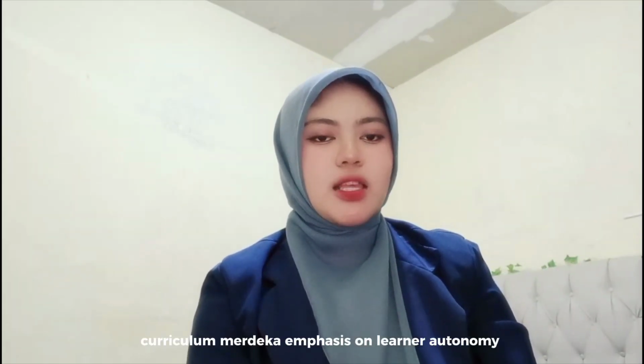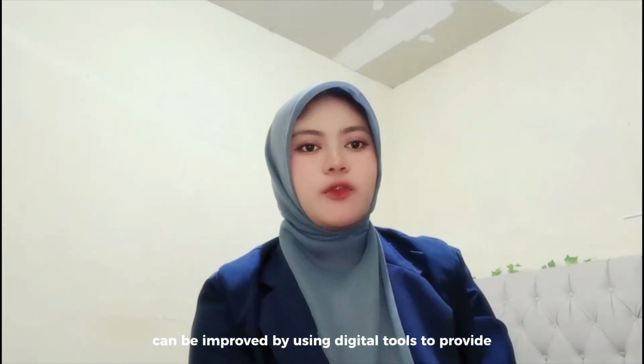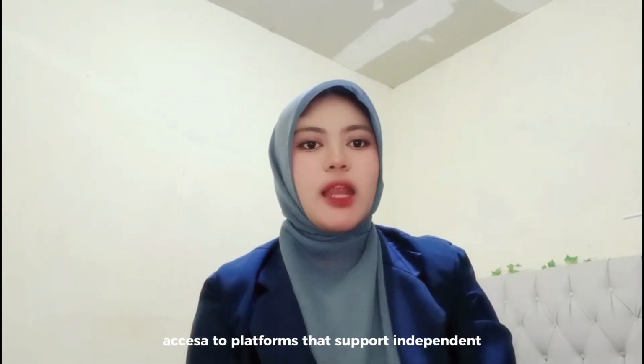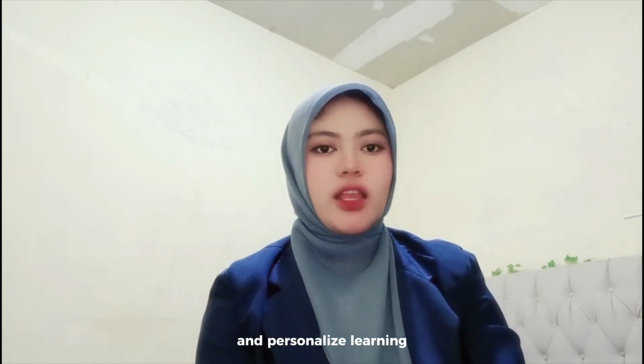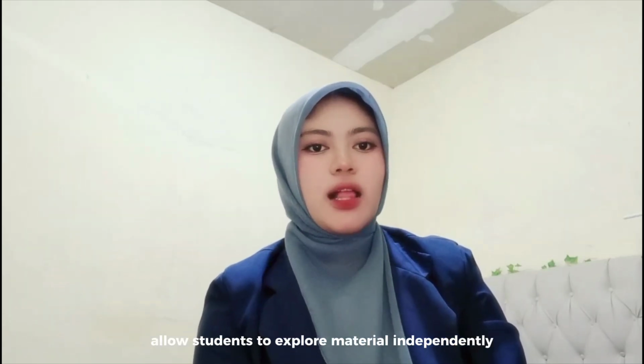Curriculum Merdeka's emphasis on learner autonomy can be improved by using digital tools to provide access to platforms that support independent and personalized learning. For example, learning management systems such as Google Classroom or Edmodo allow students to explore material independently.